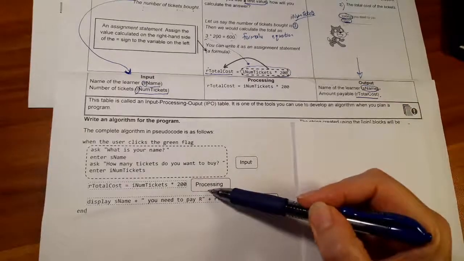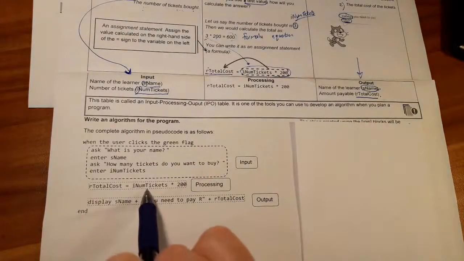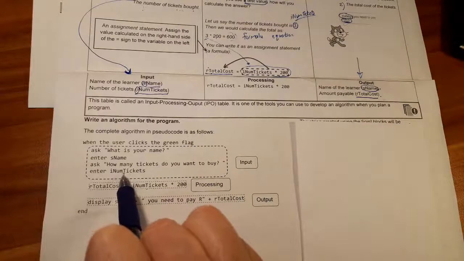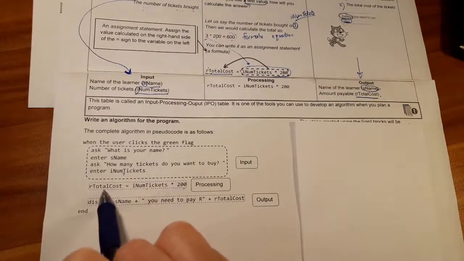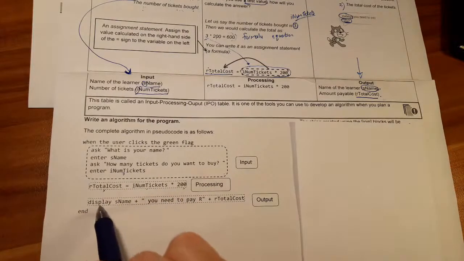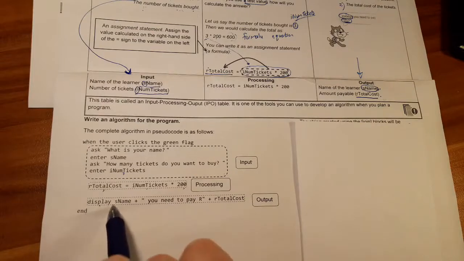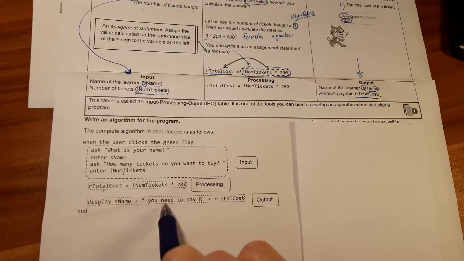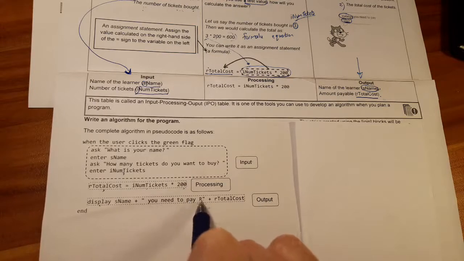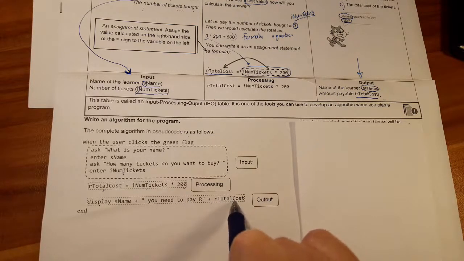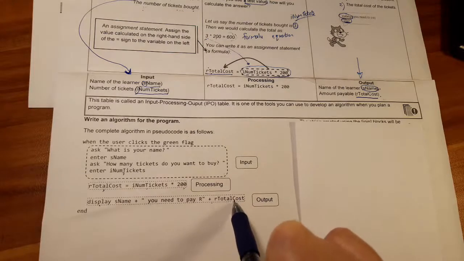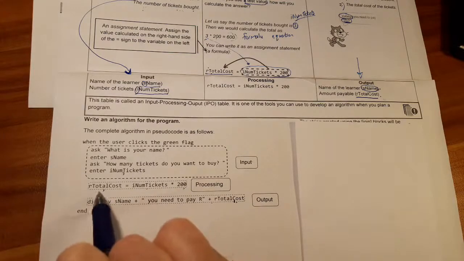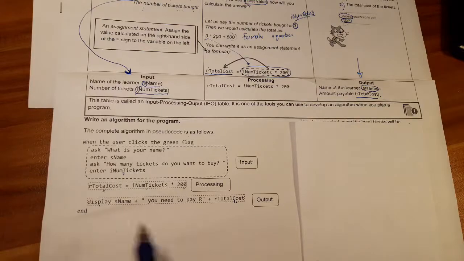One processing statement where you say number of tickets, which came as input, multiplied by 200, put it into our total cost. One output statement, display: first show me the name, then show me these exact words, you need to pay R, then show me the content of the variable called our cost, what you calculated here. That is called your output.